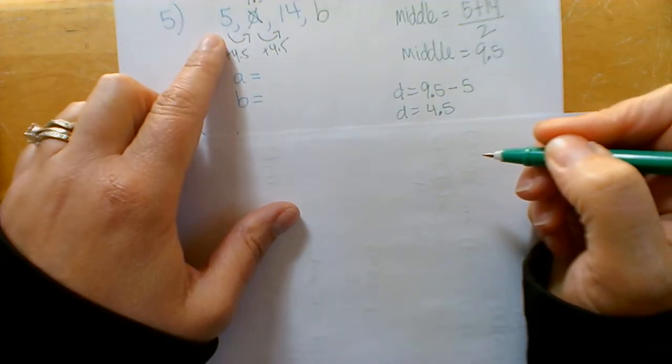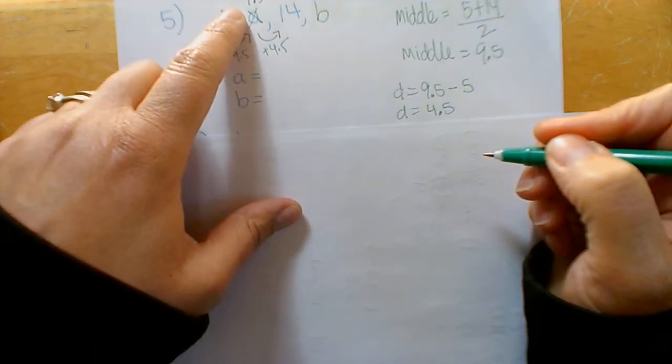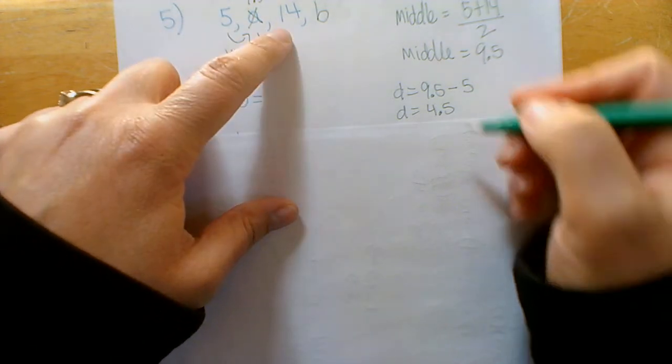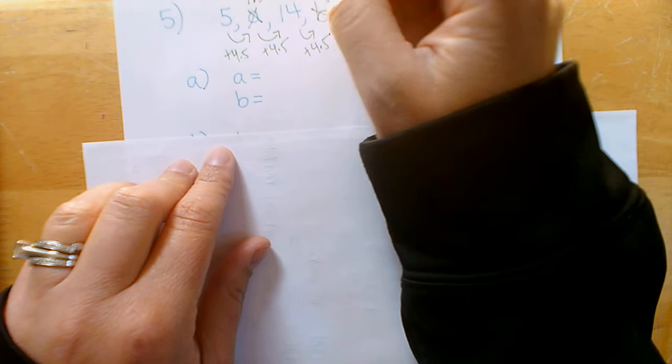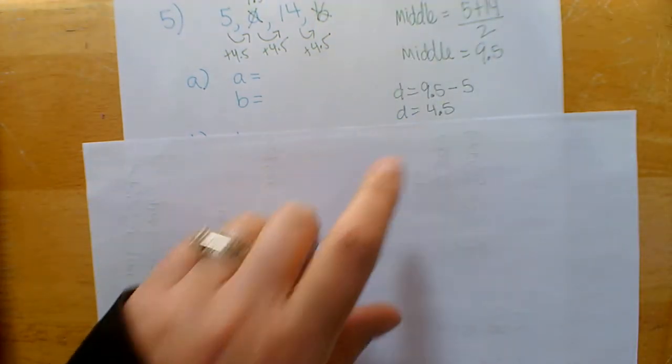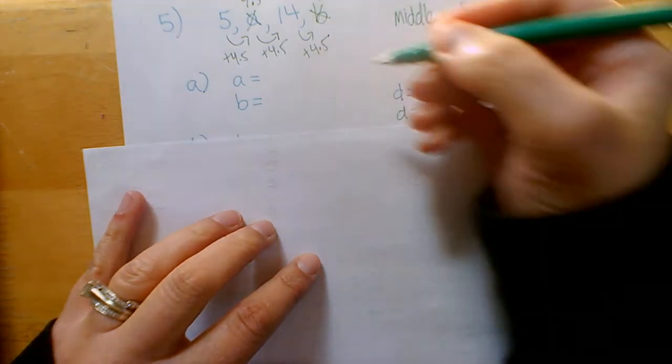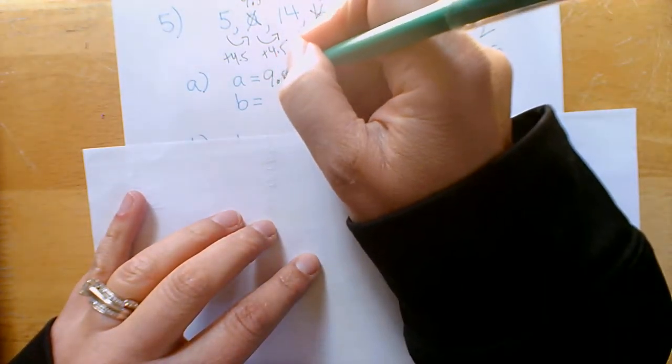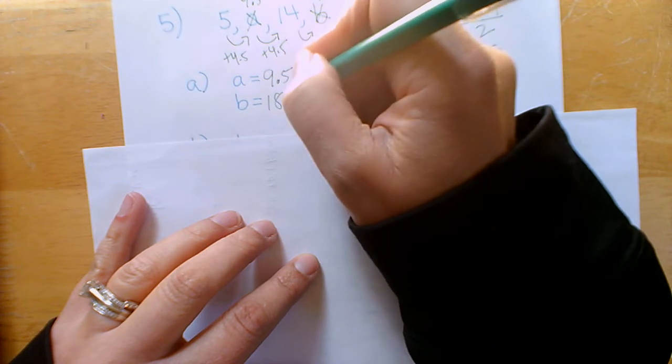And that makes sense. 5 plus 4.5 is 9.5, plus 4.5 is 14, plus 4.5 is going to land us at 18.5. So I actually had to find my common difference in the middle of finding A and B. So A is going to be 9.5 and B is going to be 18.5.